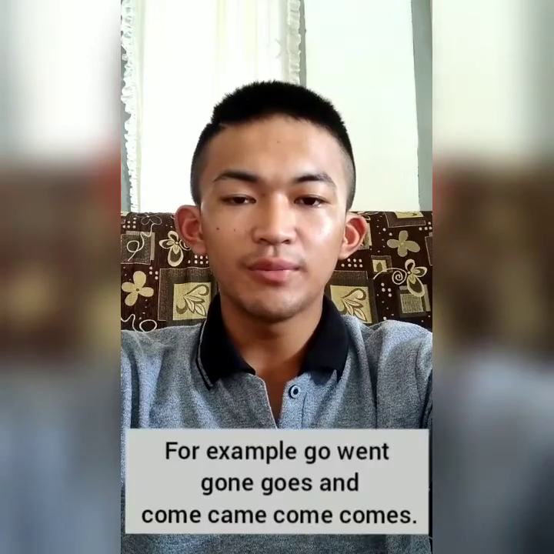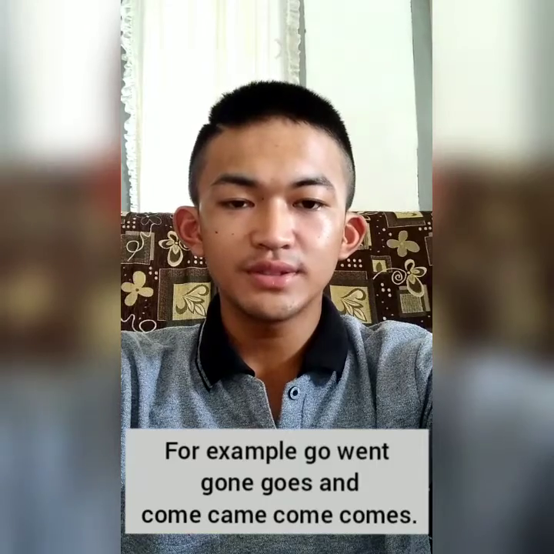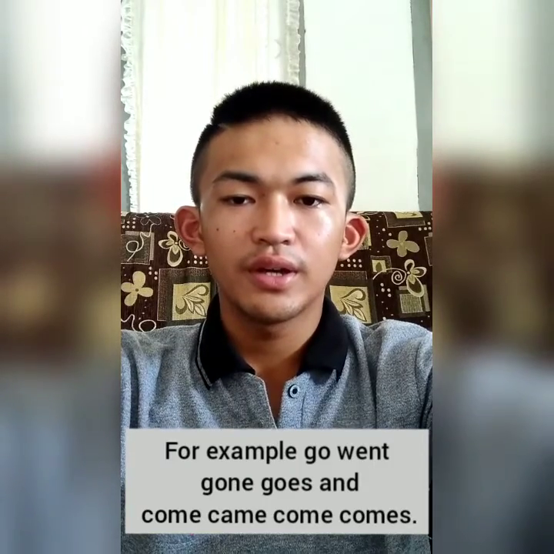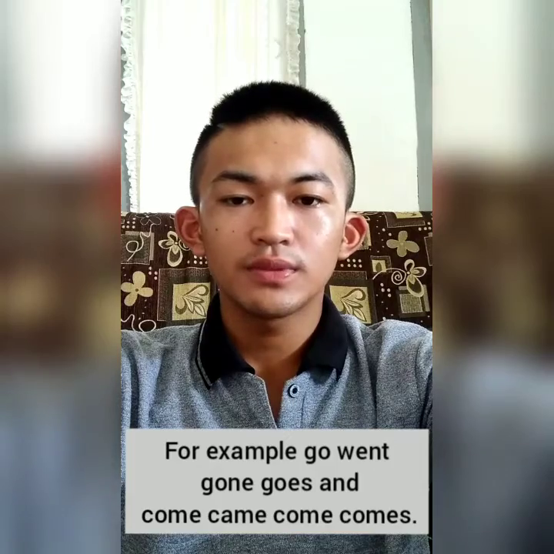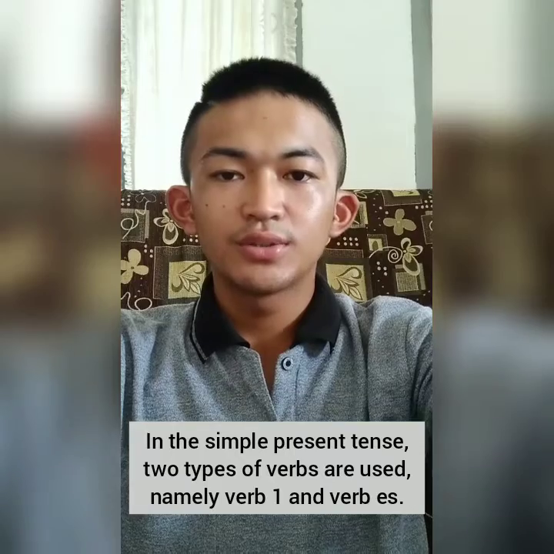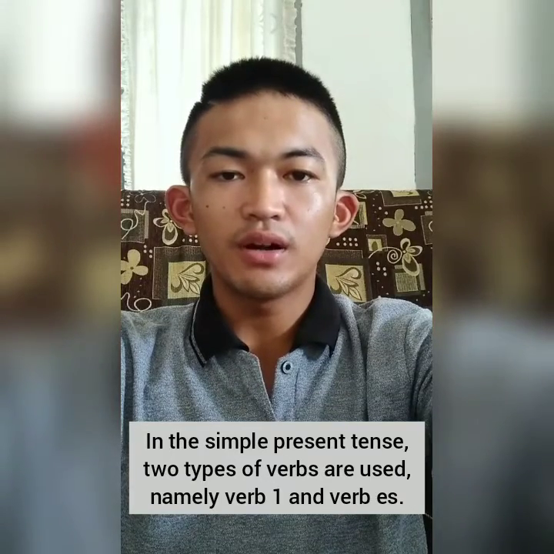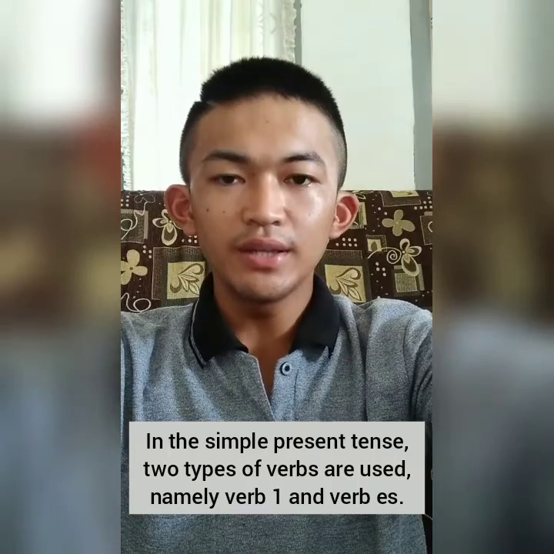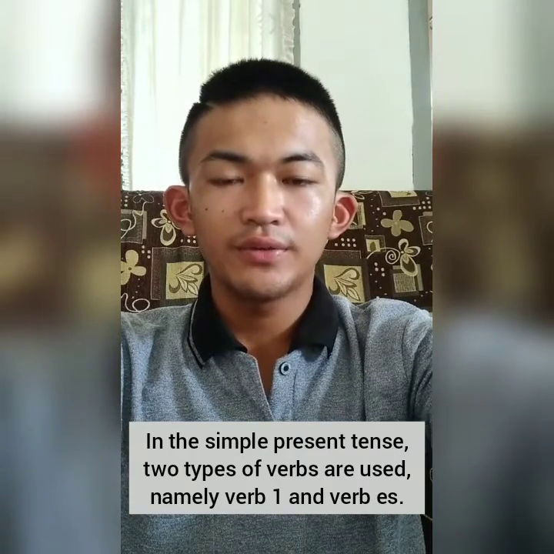In English, there are verbs that use verb 1, verb 2, verb 3, and also verb es. For example, go, went, gone, goes, and come, came, come, comes. Well, in the simple present tense, two types of verbs are used, namely verb 1 and verb es.